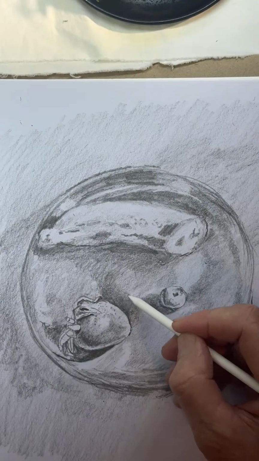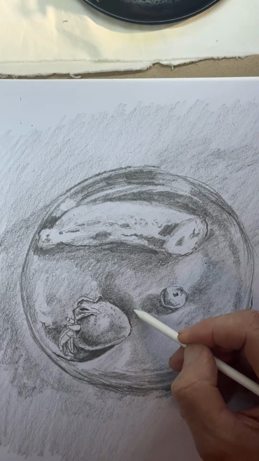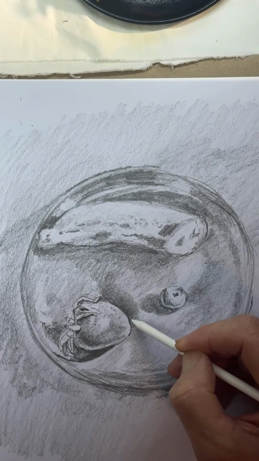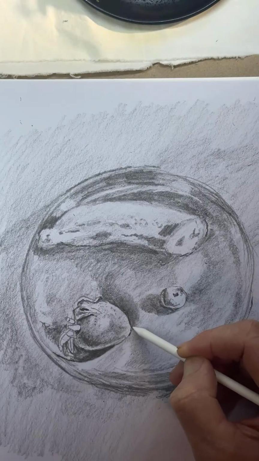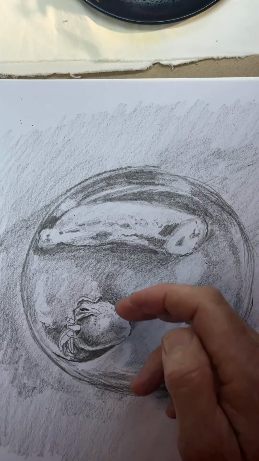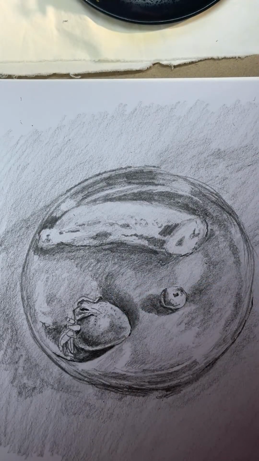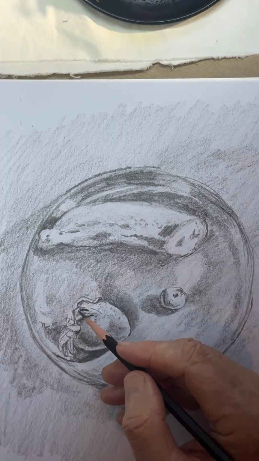The black dot is still there. The black dot is still there in a big way. Anyway, let's go for more definition in these little strawberry leaves.